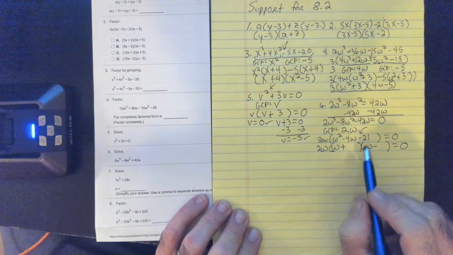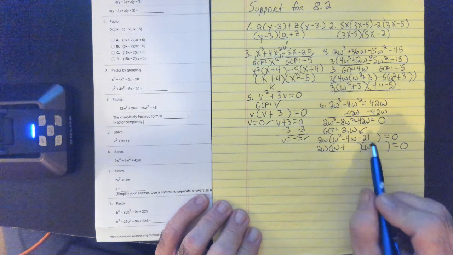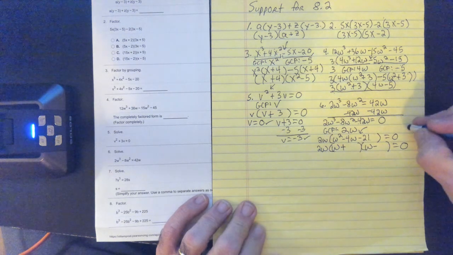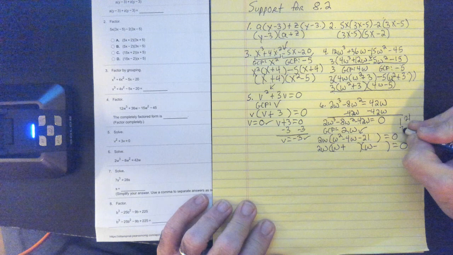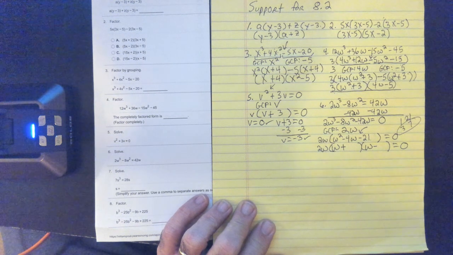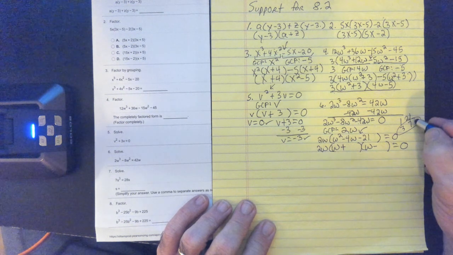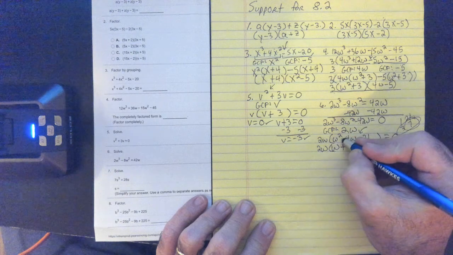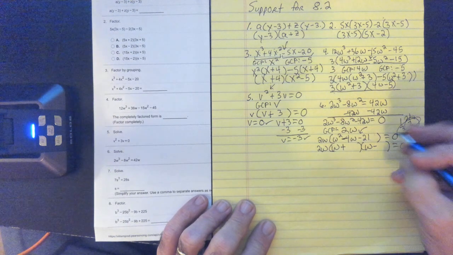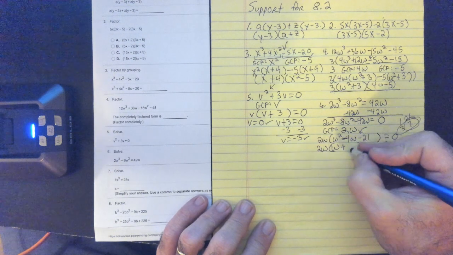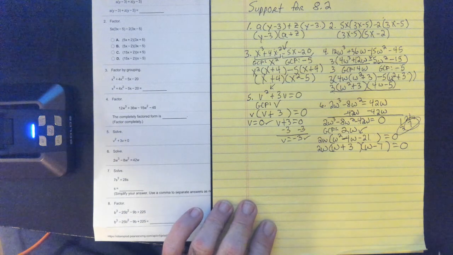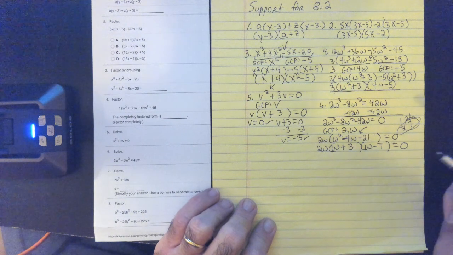Since those are unlike signs, you want factors of 21 that'll subtract and give you 4. So you've got 1 and 21, 3 and 7. The ones that give me 4 are 3 and 7. The larger number, 7, has to have the same sign as the middle, which is negative. So that means the 7 is negative and the 3 is positive. That's what I usually do just to figure out my signs real quick.